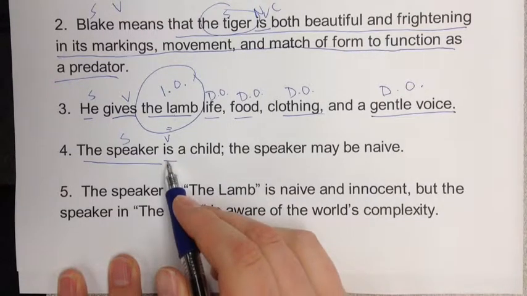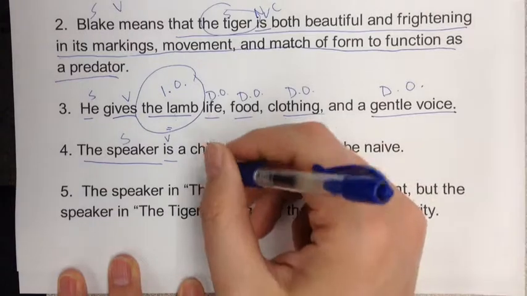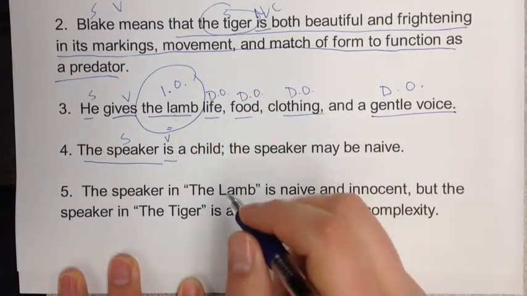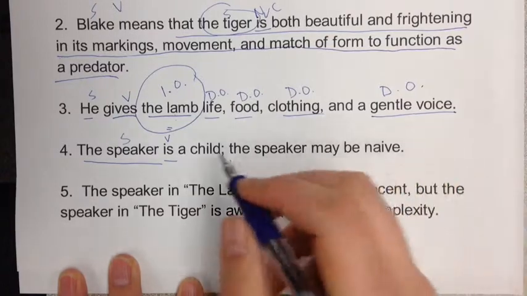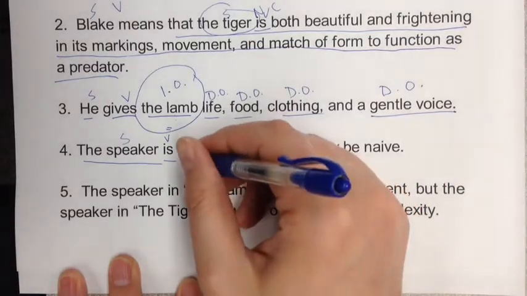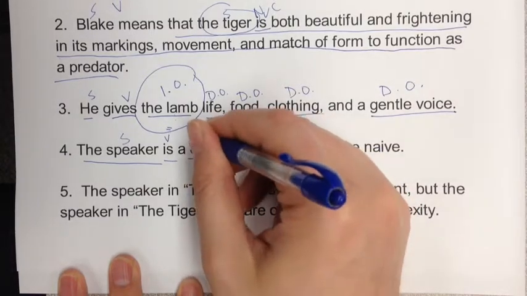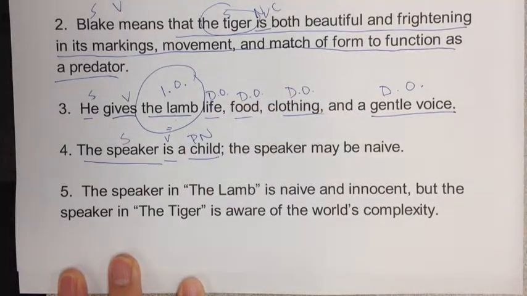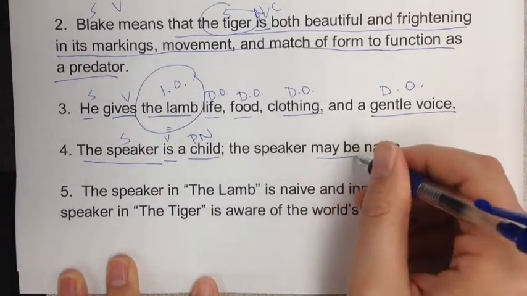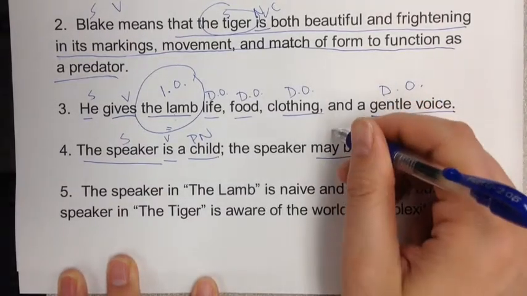If you use a linking verb, the only thing that can come after it, so this part, a child, is a predicate nominative or predicate adjective. If there is a noun after the linking verb, it is a predicate nominative. So here is our predicate nominative. Over here we have something else. Here's also a linking verb. The speaker equals or may equal.